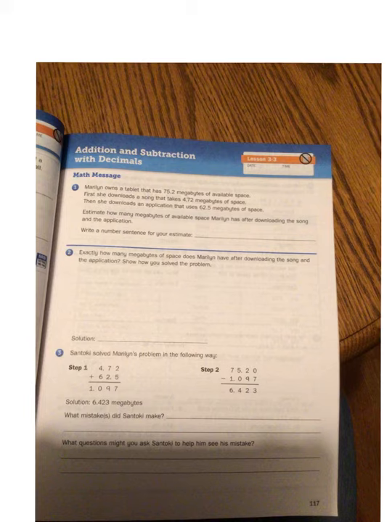Today we're going to review adding and subtracting with decimals. So this hopefully should be a review for everyone. The important thing is that we need to remember we need to line up our decimals. Anytime we are adding and subtracting, they must be lined up.